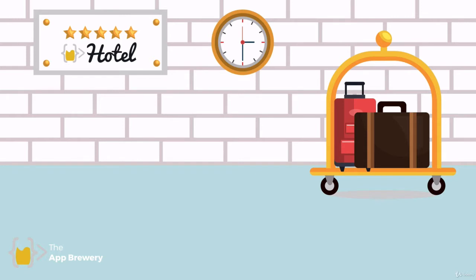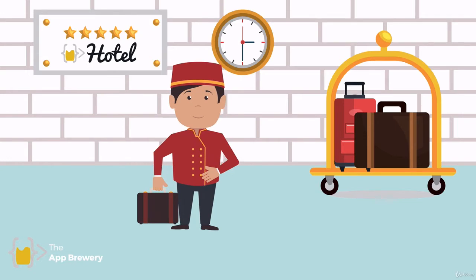Now, let's say that you've just inherited a hotel and you're in charge of running it. When you arrive, the first thing you notice is that there's a whole load of bags in the lobby, and you've got guests who are checking in and leaving their luggage. So, what do you need? You need a bellboy, right? So, let's go ahead and employ our first bellboy.